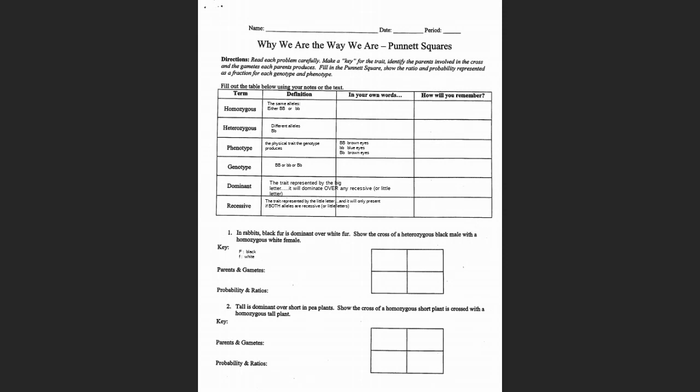And again, you could use any letters for this. The important thing is that you make the dominant trait a capital letter. Does that make sense to y'all? Okay. So big F is black, little f is white. That's what we got from this first sentence.